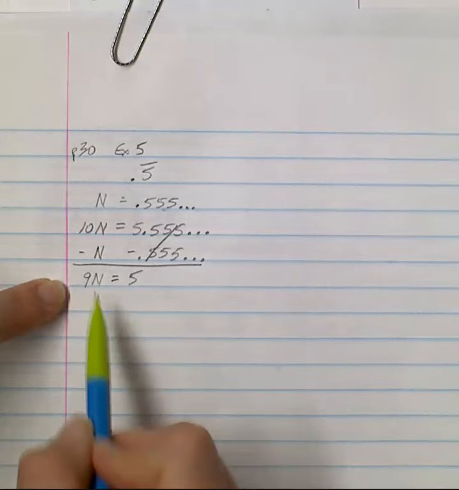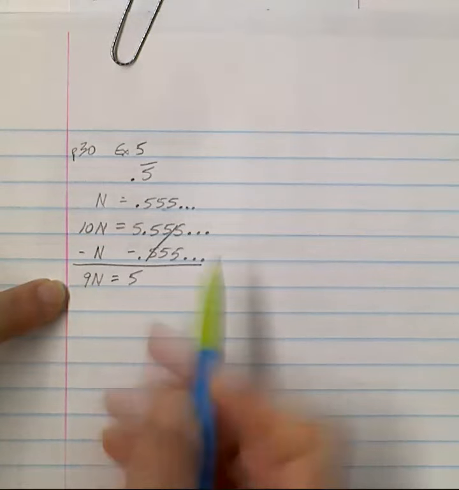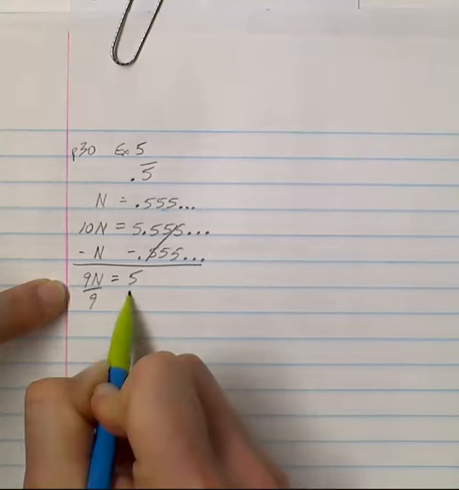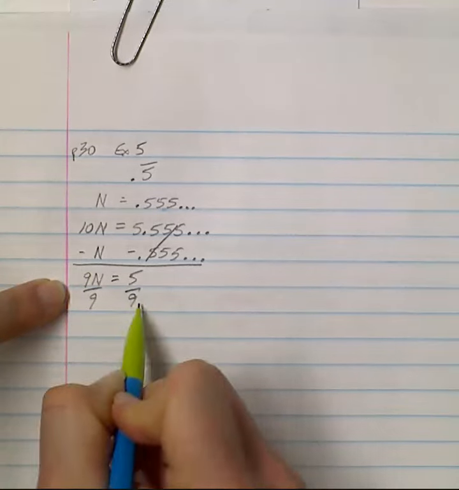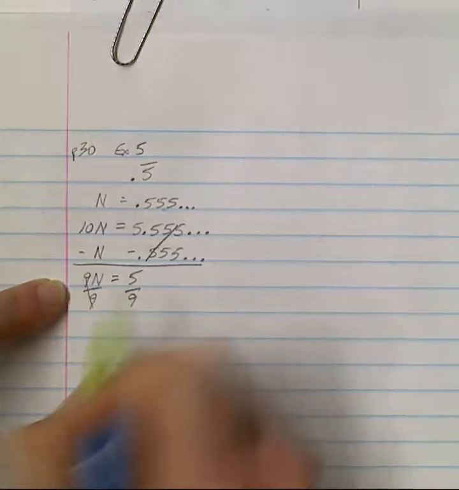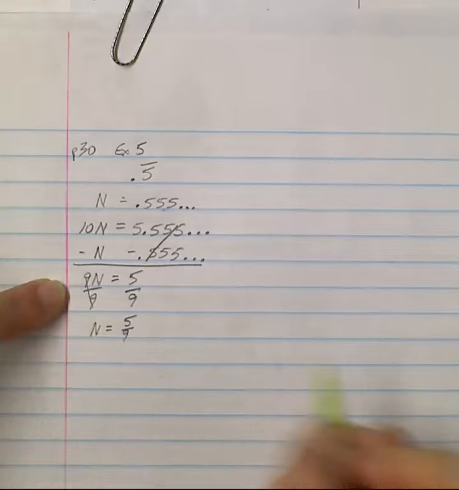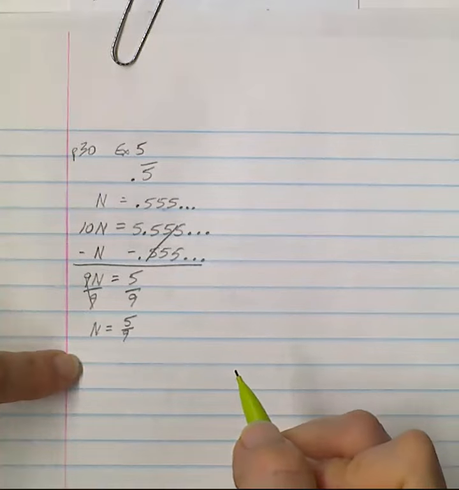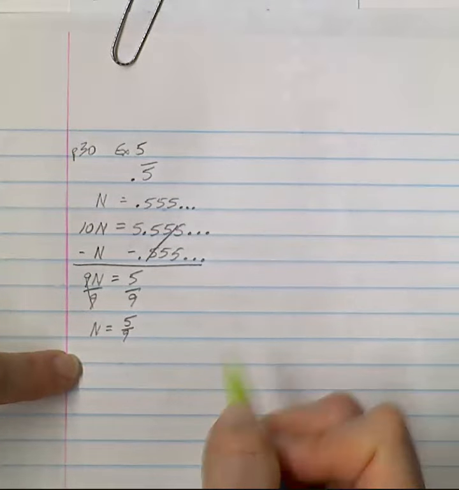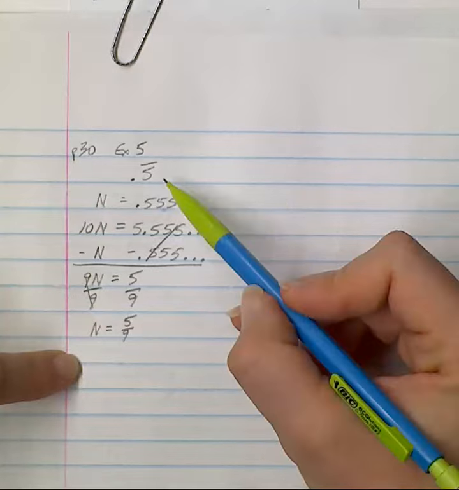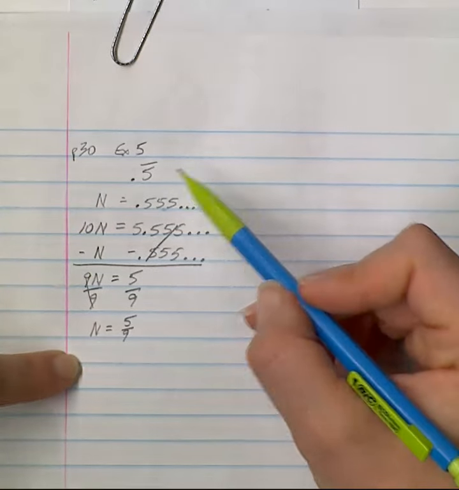Now, hold on. How do I get n by itself? If I divide this side by 9, what over here? Divide by 9. What does n equal? N equals what? What fraction? 5 ninths. Well, isn't that what we said it needed to equal? Now we have proved it algebraically.